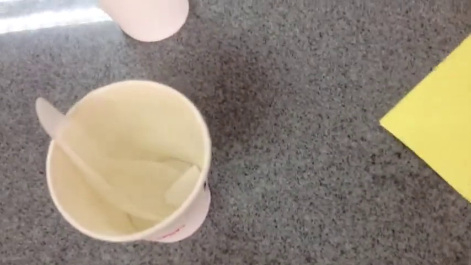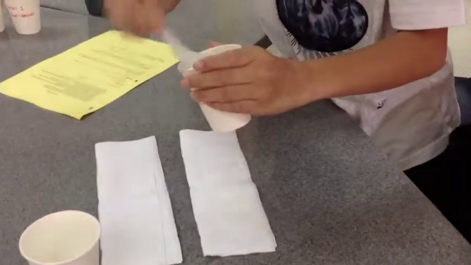The first question is, does dry ice melt the way regular ice does? The materials are ice, dry ice, and white paper towels. The procedure is to place a piece of dry ice and a piece of regular ice on a white piece of paper towel, and we're going to observe what's going to happen while they melt.